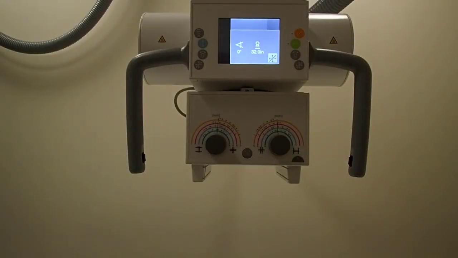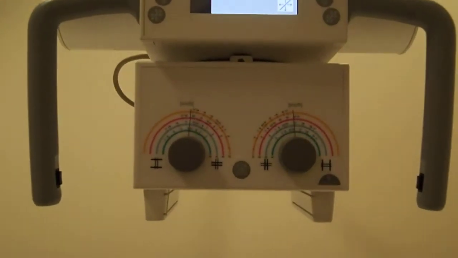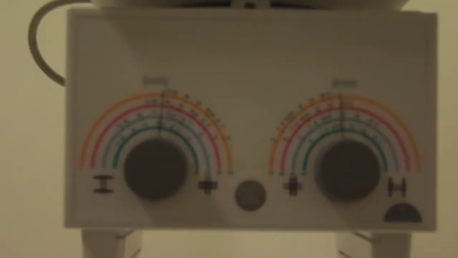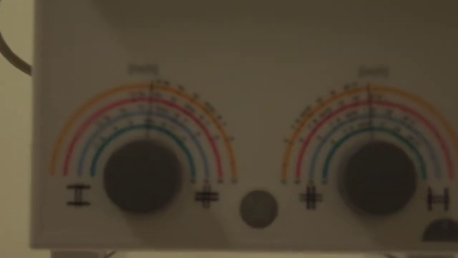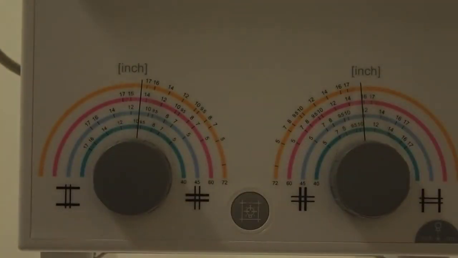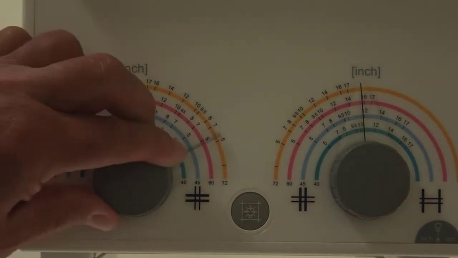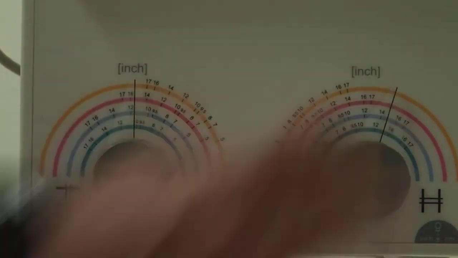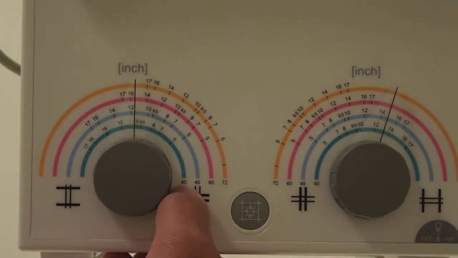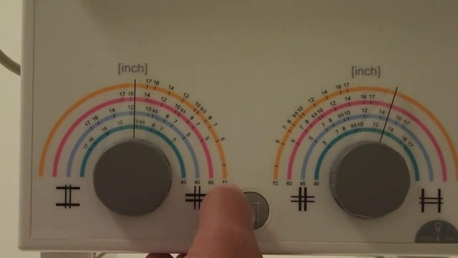So let's take a look at the collimator. The collimator is used to limit the size of the X-ray beam. And we'll zoom in here. We have these knobs. These knobs are how you're going to adjust the light field. You'll notice it says 40, 45, 60, 72. That is all in inches.